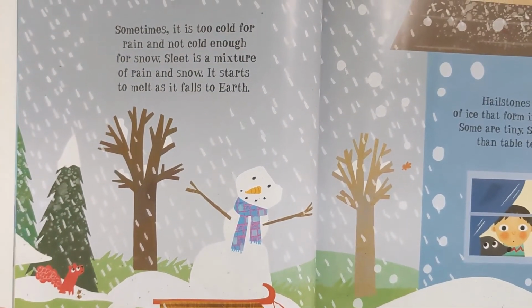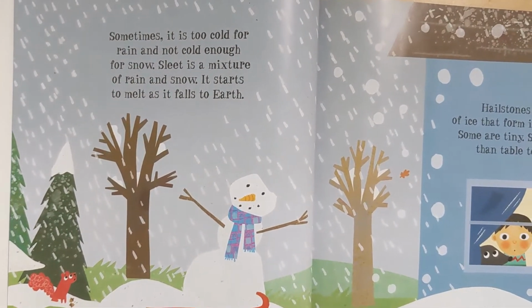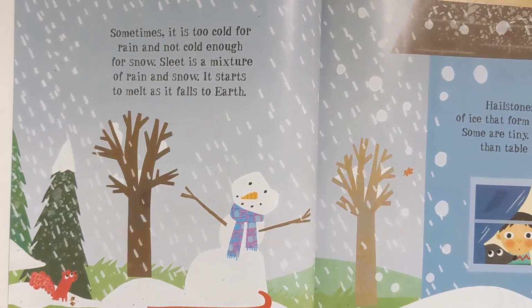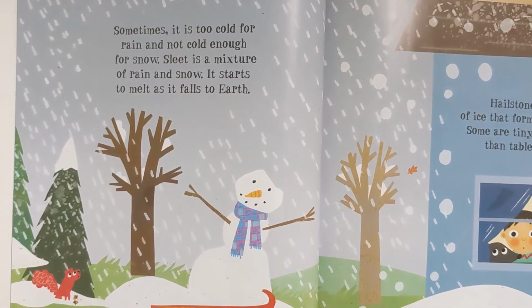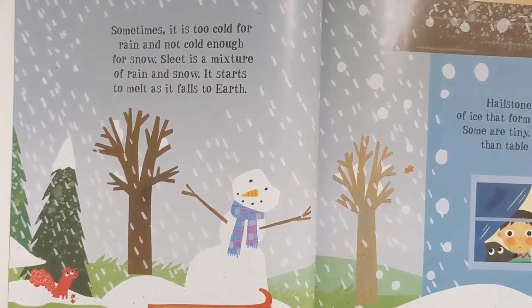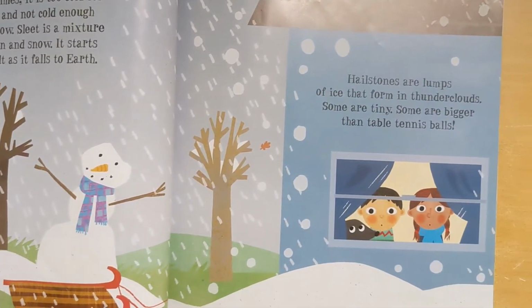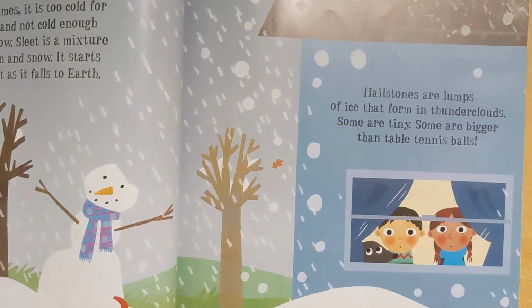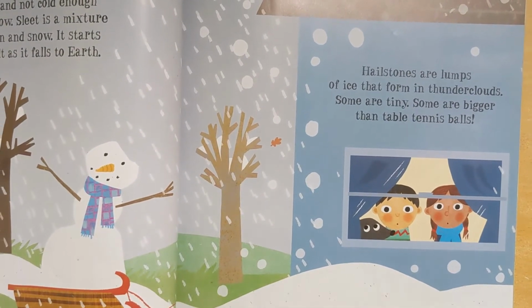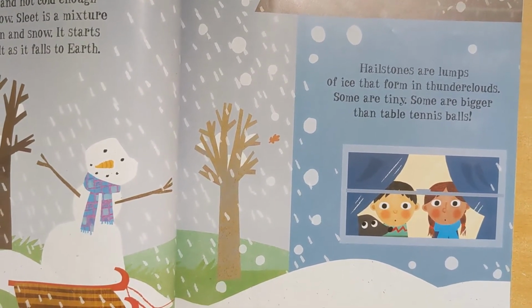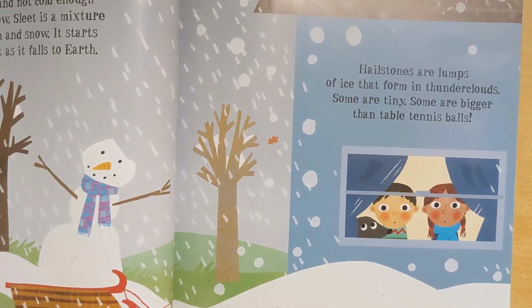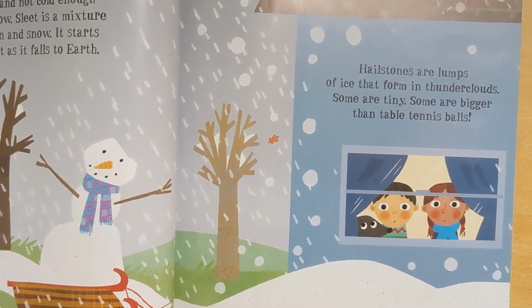Sometimes it's too cold for rain and not cold enough for snow. Sleet is a mixture of rain and snow. It starts to melt as it falls to the earth. Hailstones are lumps of ice that form in thunderclouds. Some are tiny, some are bigger than tennis balls.